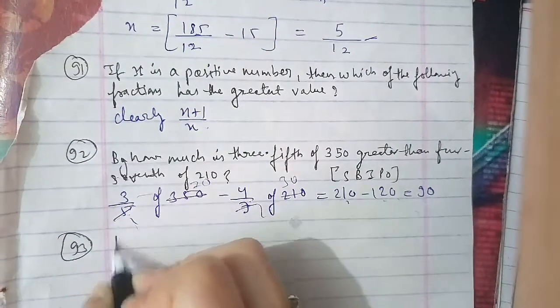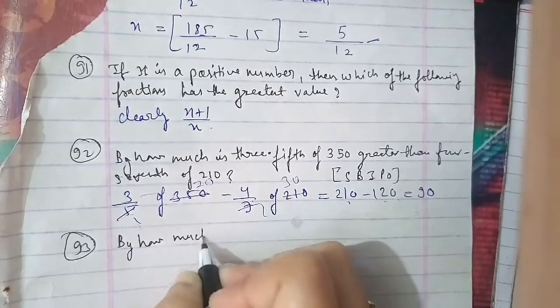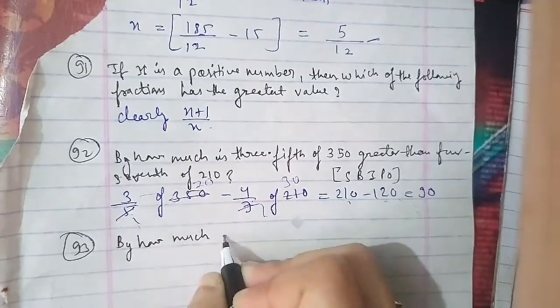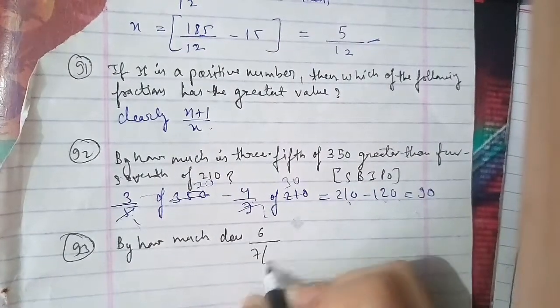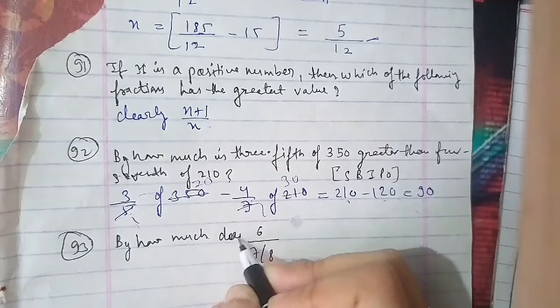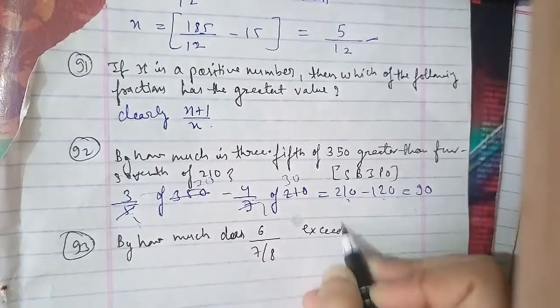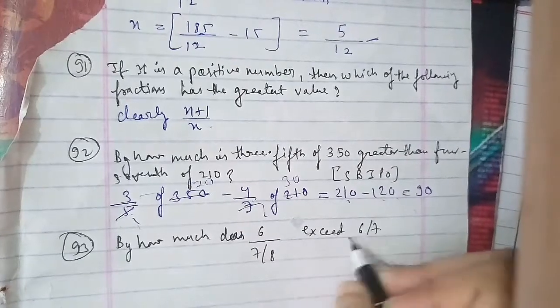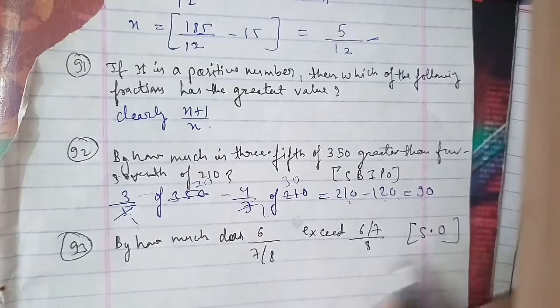And that we have 6 7/8 minus 6/7 upon 8 equals 6 into 8/7 minus 6 upon 7 into 1/8.